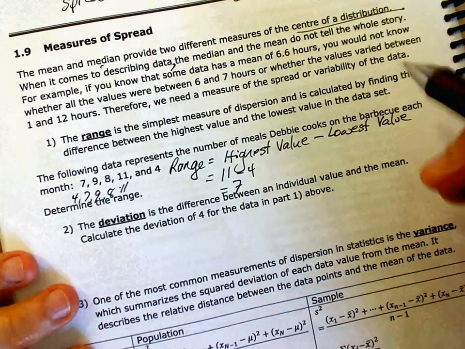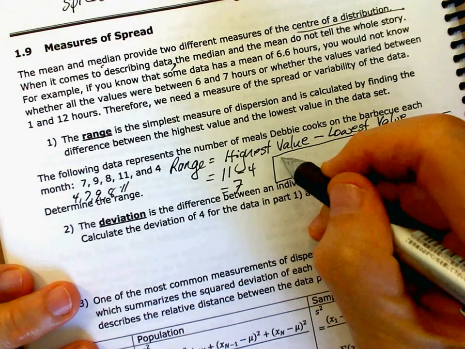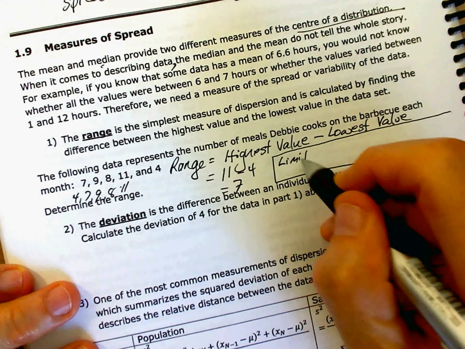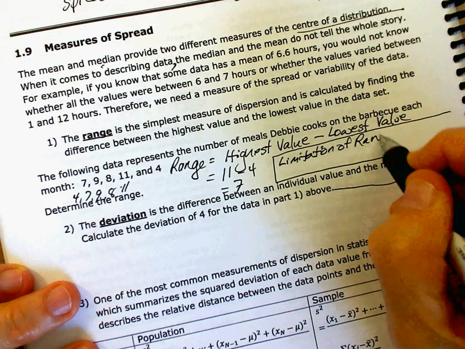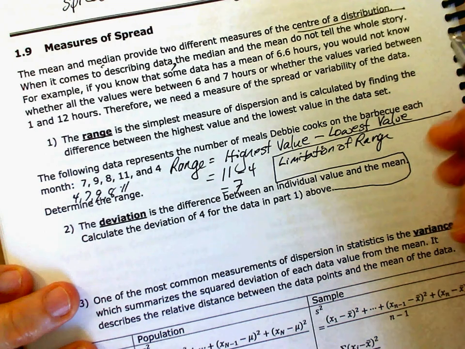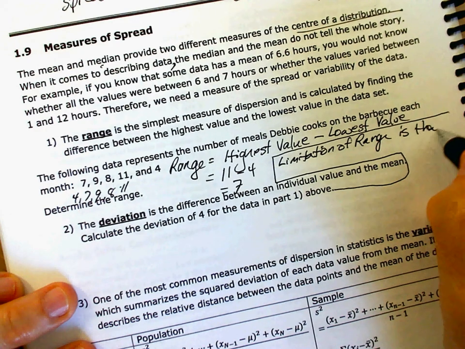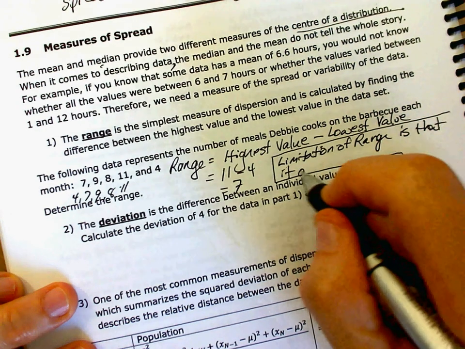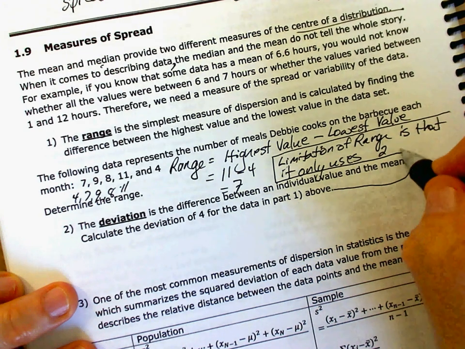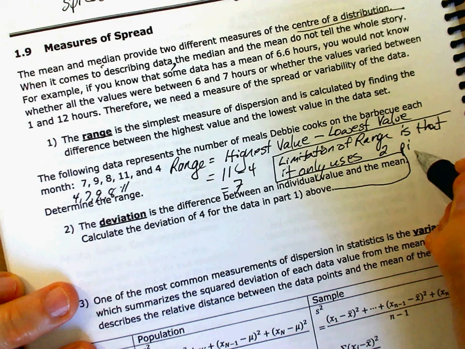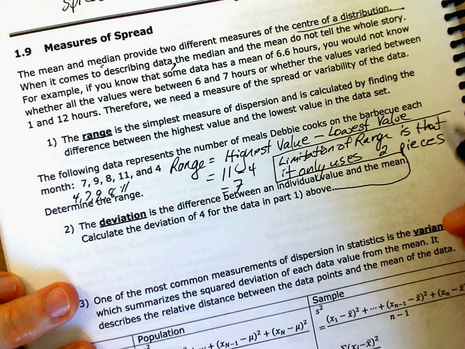The limitation of range is that it only uses two pieces of data.